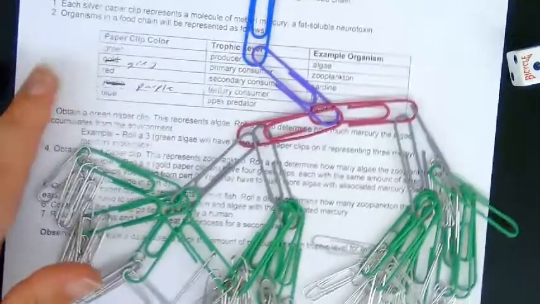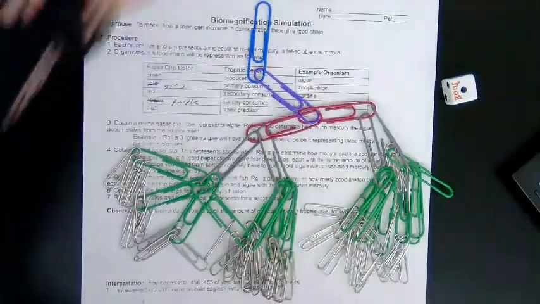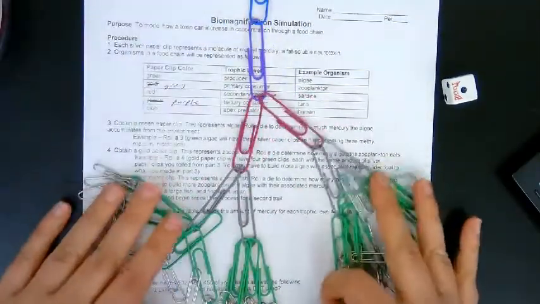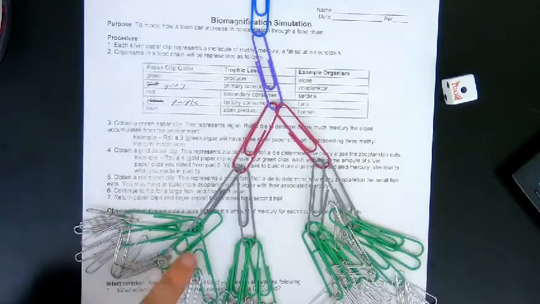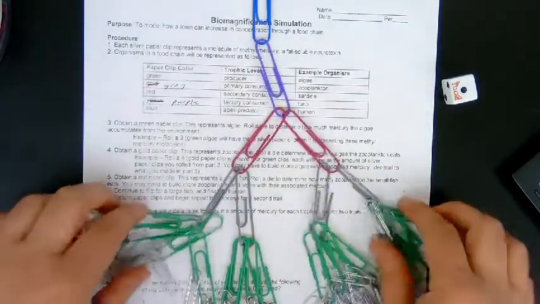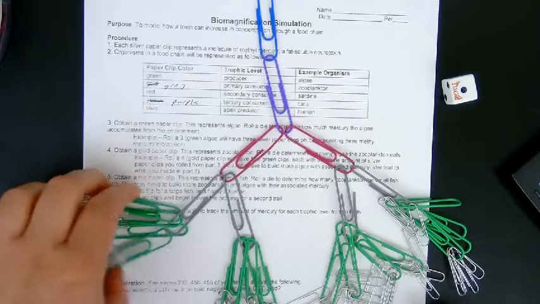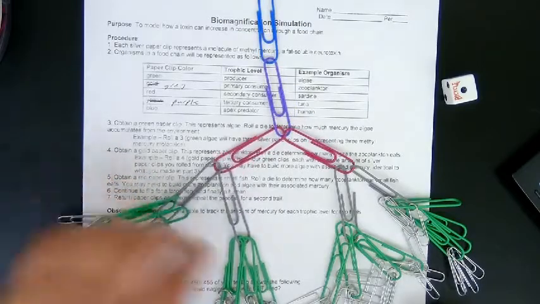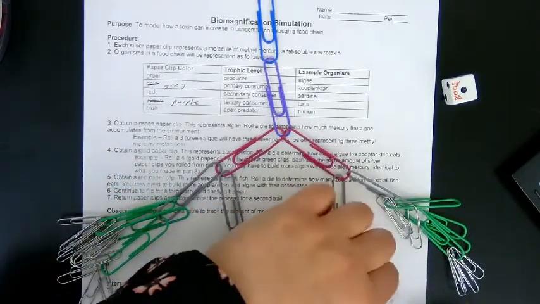So the top of the pyramid here, the human's consuming 4 times 4 times 4 times 4. So each group here had 4 times 4, or 16 units of mercury.